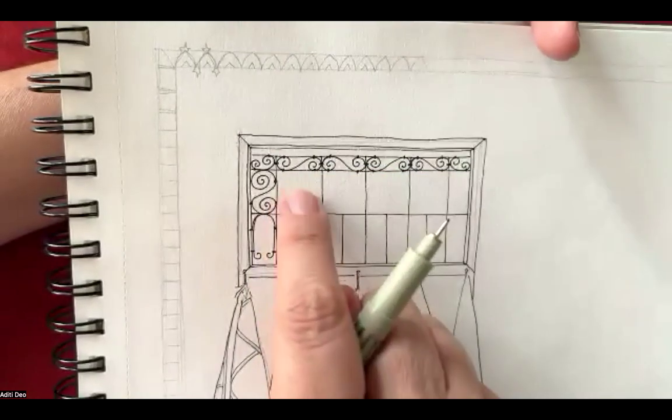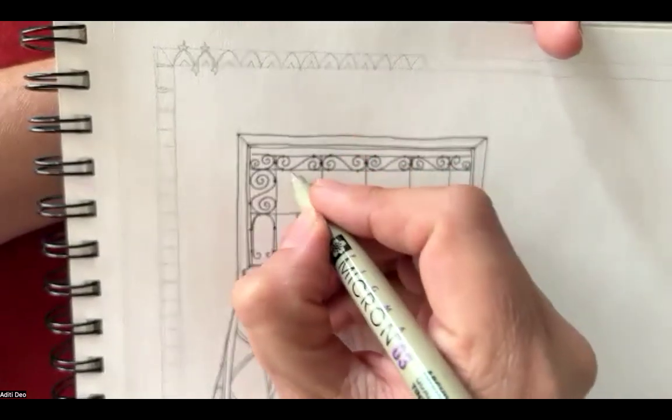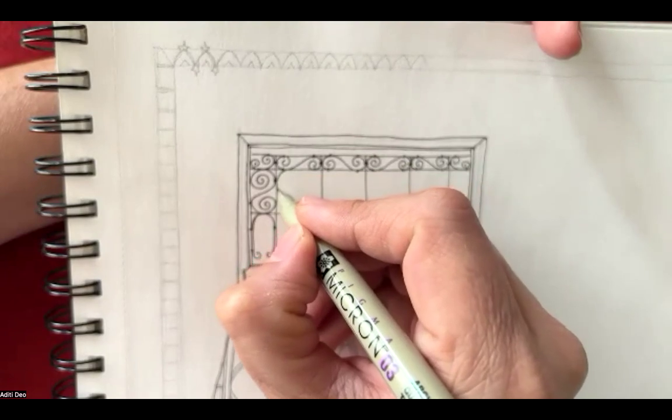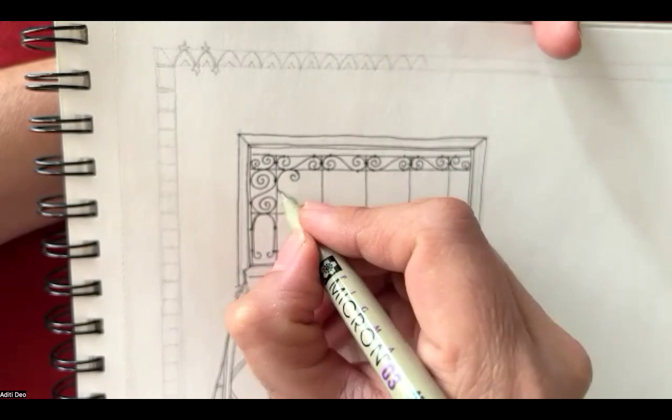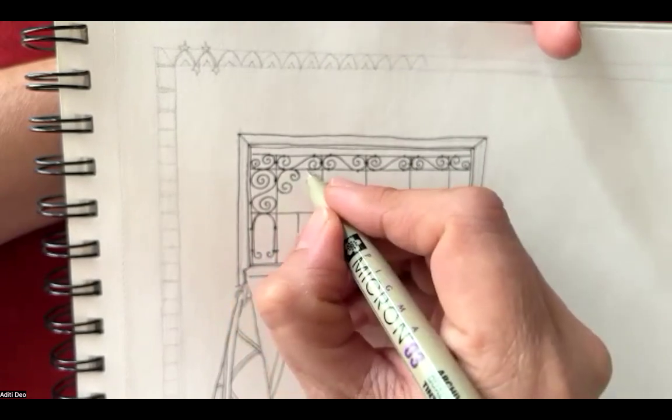Now in this square, the design is slightly different, where we have these C-shaped scrolls along the corners.